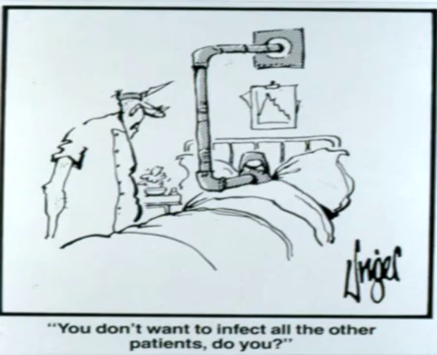So how do we prevent it? Well, this is one good way to prevent TB. Hook the patients up here and vent it right outside. You don't want to infect all the other patients, do you? Well, this would be a very good way of not allowing TB to spread within your hospital. Because they're breathing, it gets vented right to the outside, where the particles are easily dispersed and killed by the sunlight. But it's not very practical.